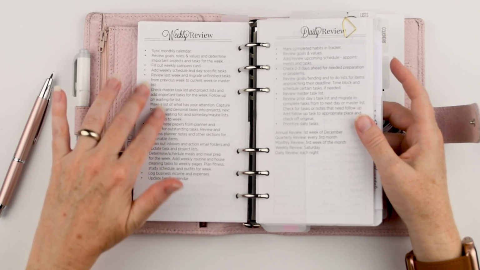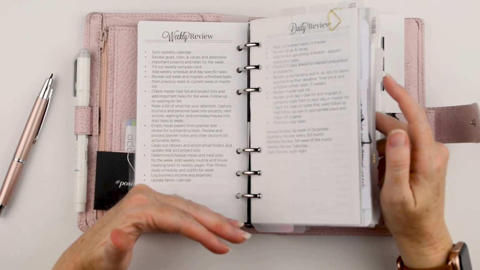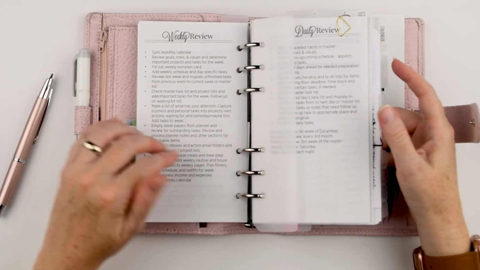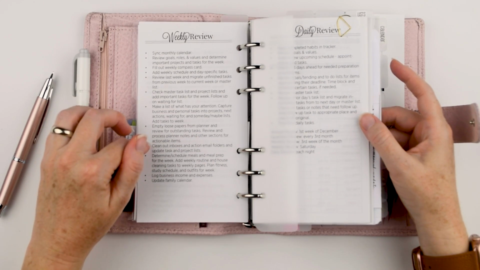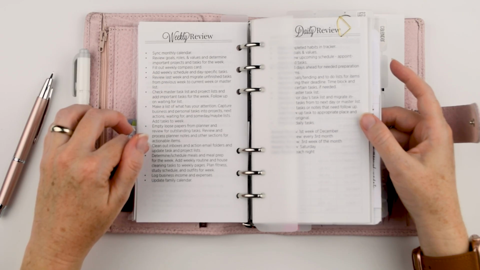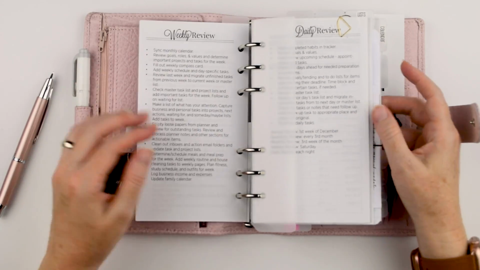Usually it's like taking all of this into account. Is there anything else I need to add in? Usually that's from the master to-do list. Empty loose papers from planner and review for outstanding tasks. I've already done that.